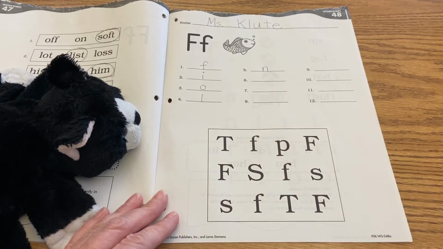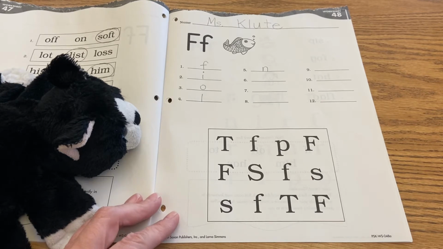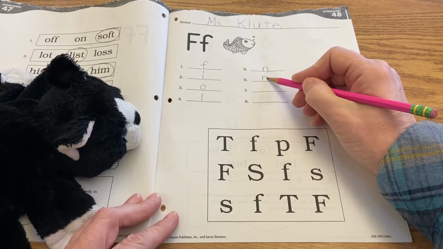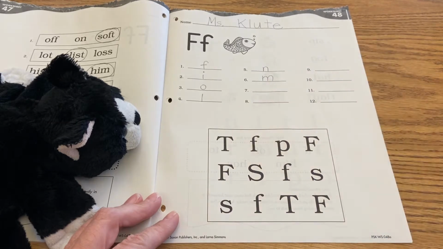Okay, 6. Monkey, monkey. Write the beginning sound for monkey using a lowercase letter. That looks like this. Apple, apple, apple. Write the beginning sound for apple using a lowercase letter.